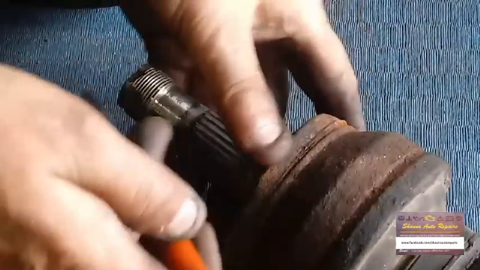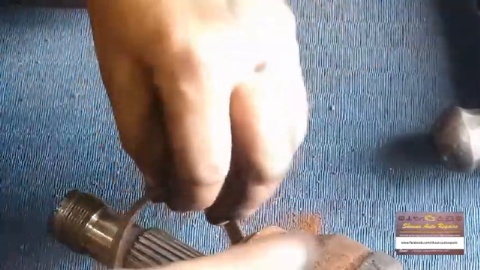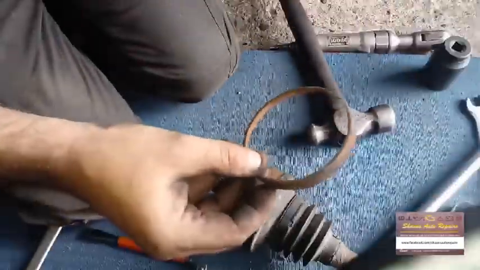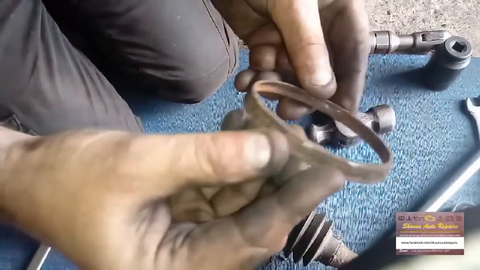Right, I've just started tapping this off. You've got a little bit there done. Work our way around. There we are. That's the rest of the ring.